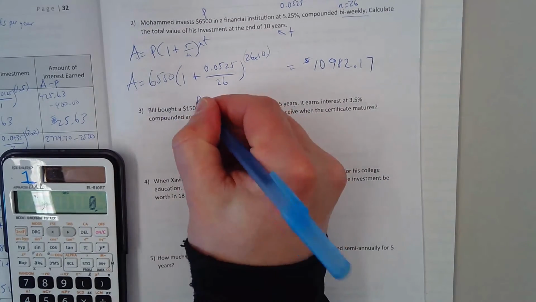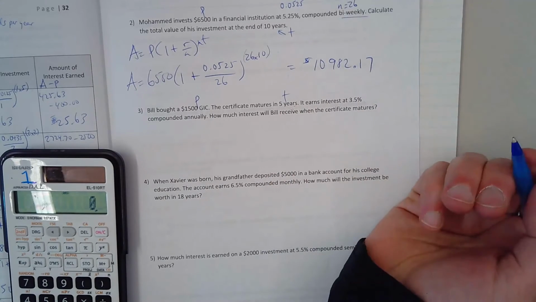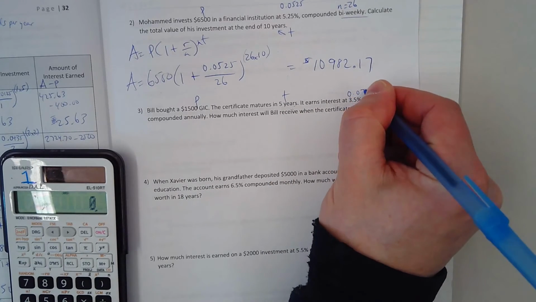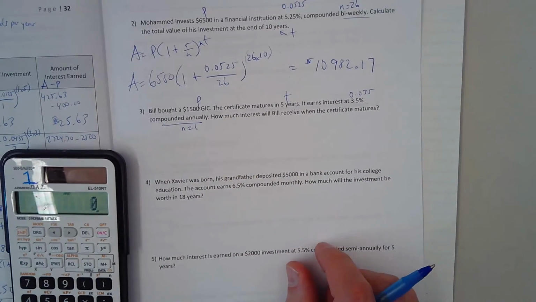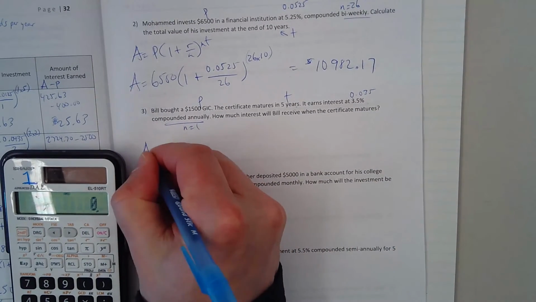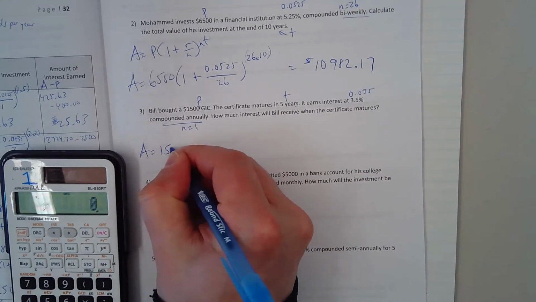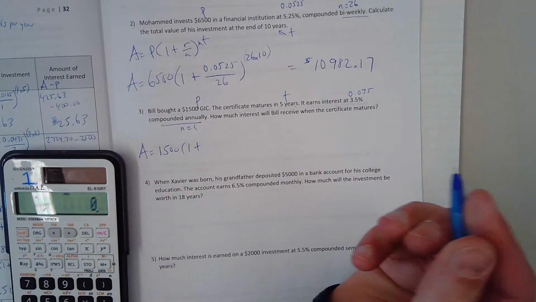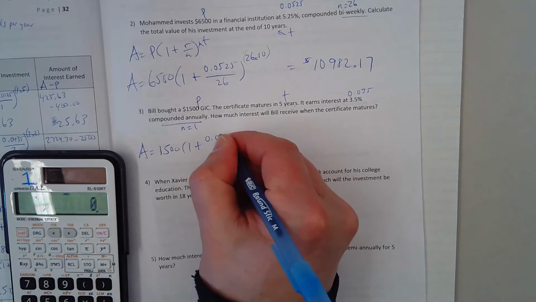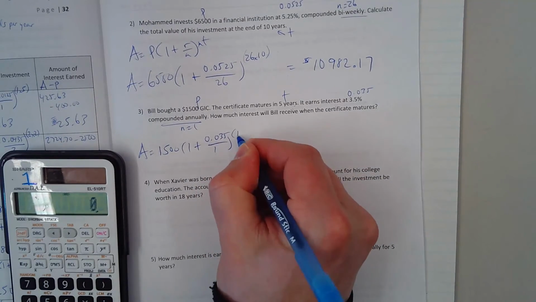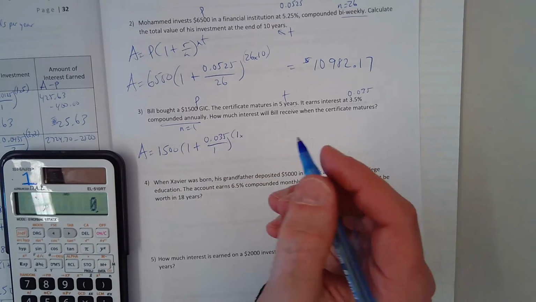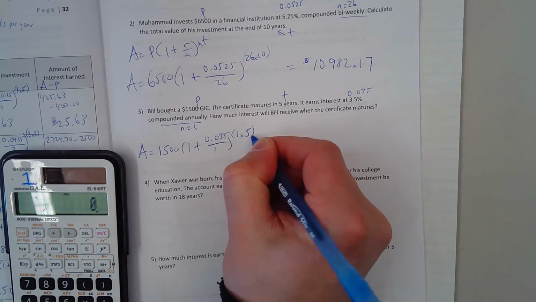Okay, so this is my principal. That's my time. There's my interest rate. Compounded annually, n equals 1. That's all I need. So A equals 1,500 times 1 plus 0.035 over 1 to the exponent of 1 times 5.